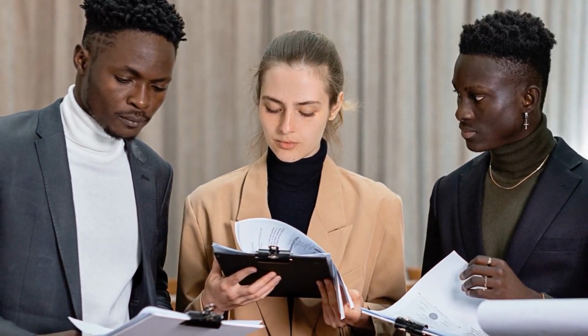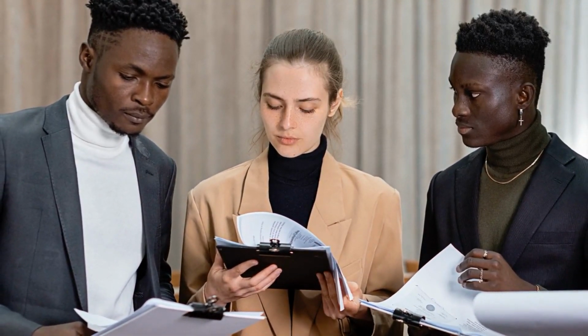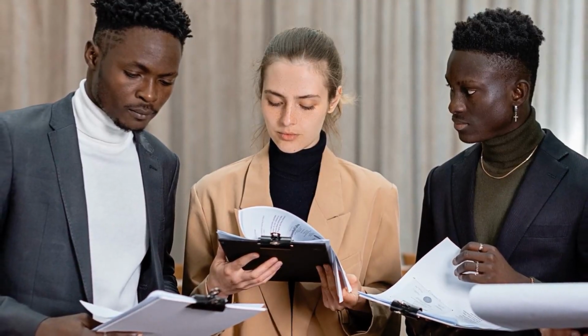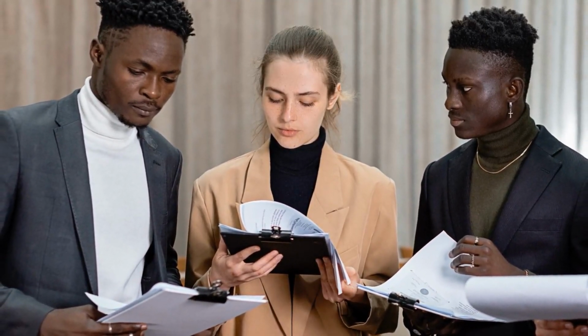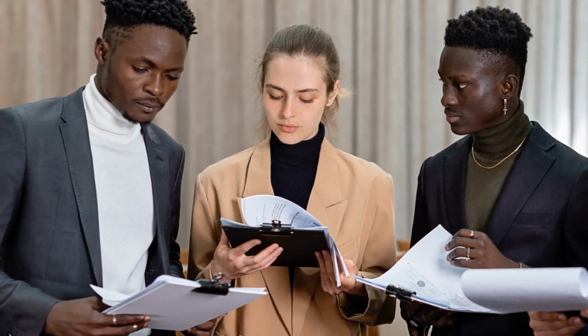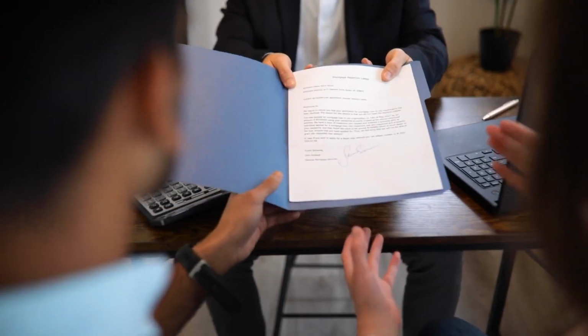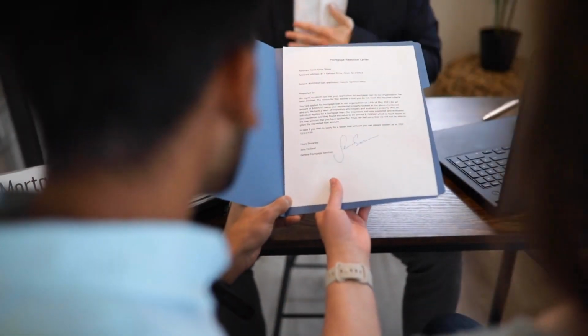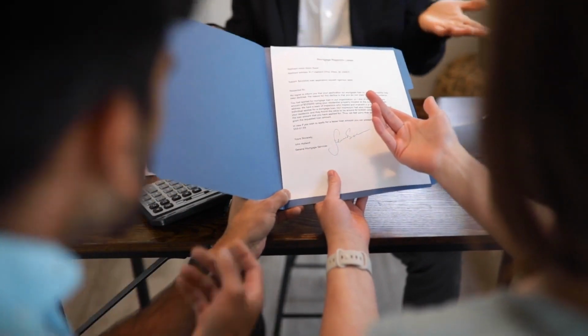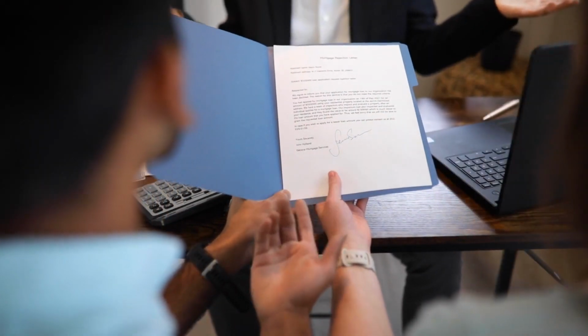Forming a multi-member LLC in California requires attention to detail and proper documentation, but provides valuable liability protection and operational flexibility. By following these steps and maintaining compliance with state regulations, your business will have a solid legal foundation for growth and success.